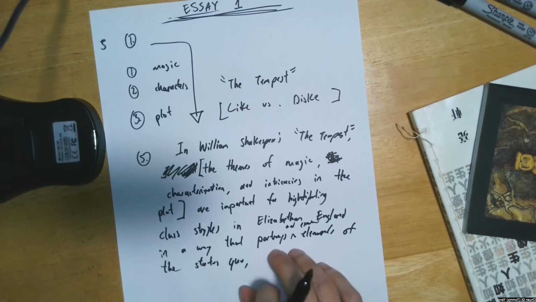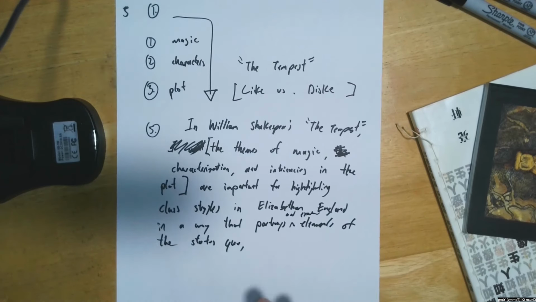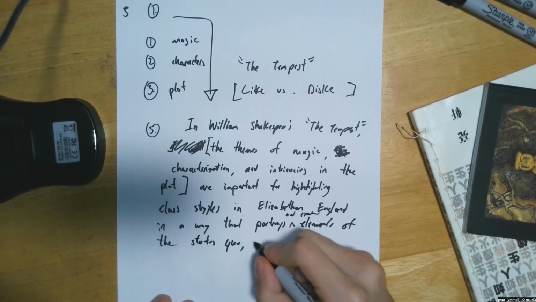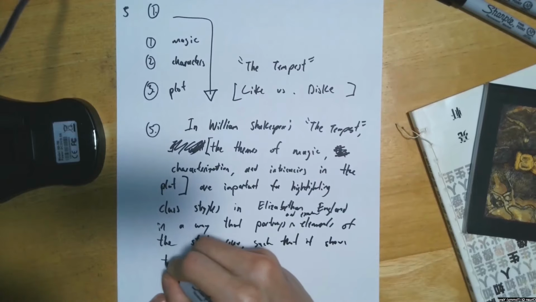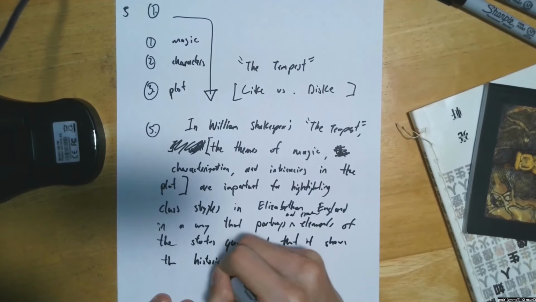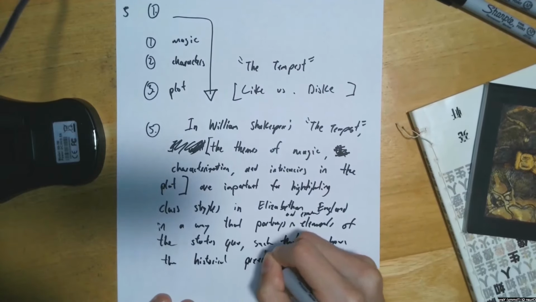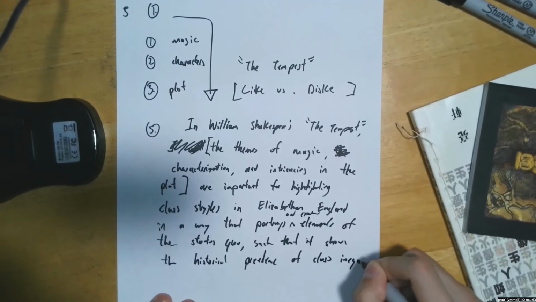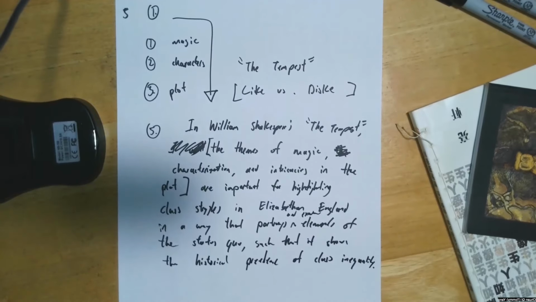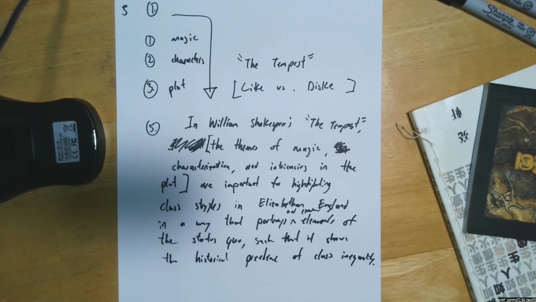And why is this? This last sentence is arguably one of the most important, because it's why this is important. So maybe this can show the historical rhetoric and historical patterns at the time, such that The Tempest shows the historical precedent of class inequality. Let's say that. Now, for you guys listening, it's possible that you might not know what I'm talking about, or be able to understand what I'm even writing.